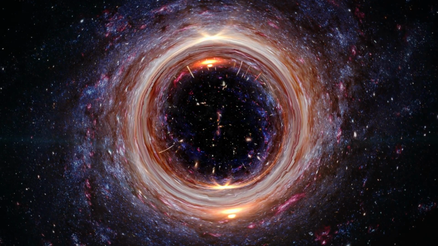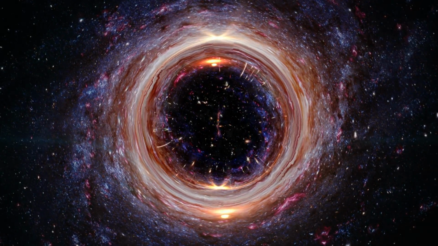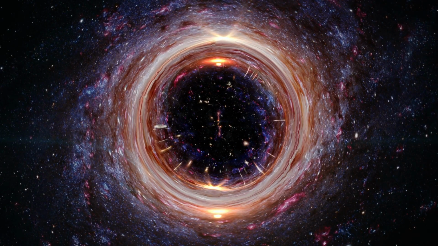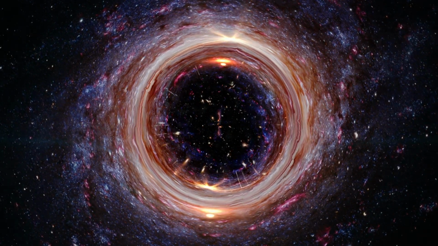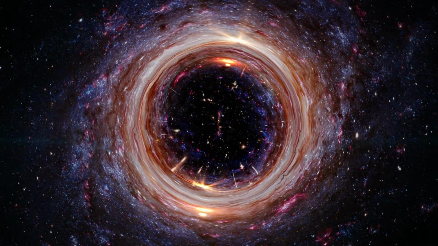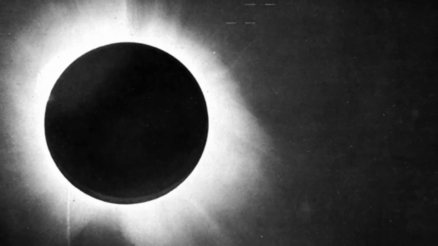Einstein's theory connects space and time in an intricate web called spacetime. Objects with mass warp this spacetime, causing gravitational effects. This is beautifully expressed in Einstein's field equations of general relativity.